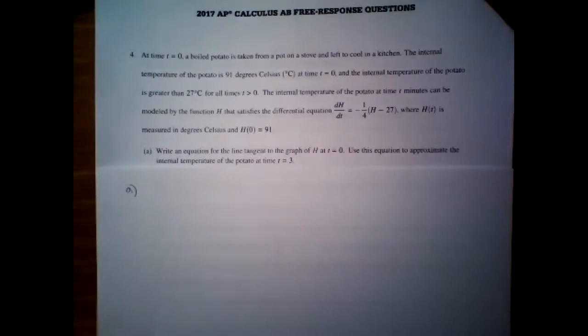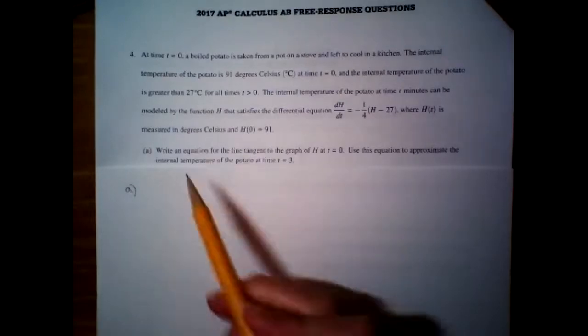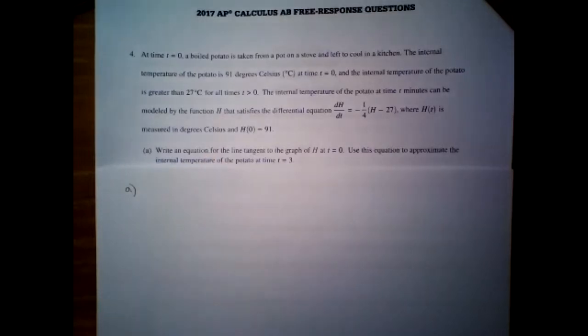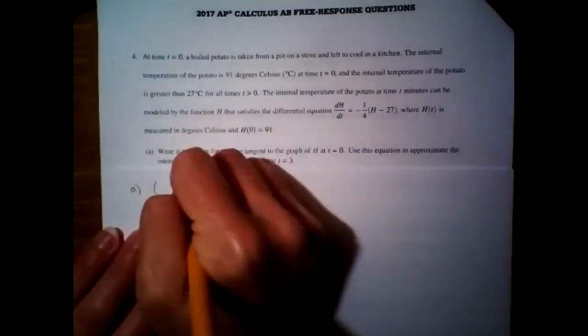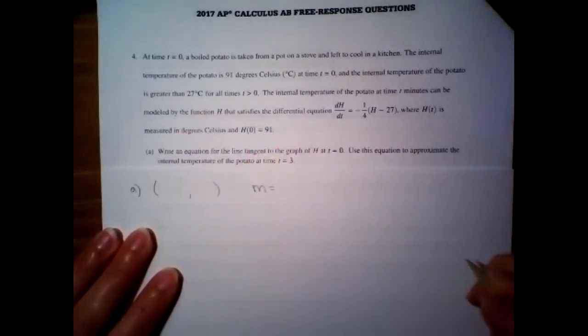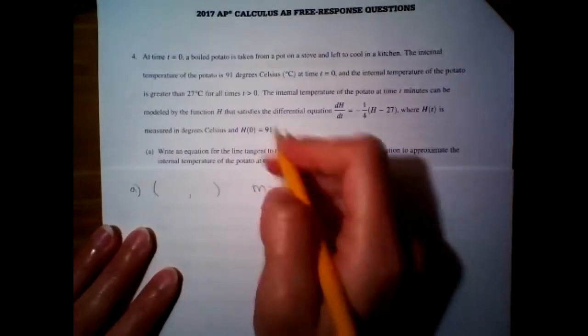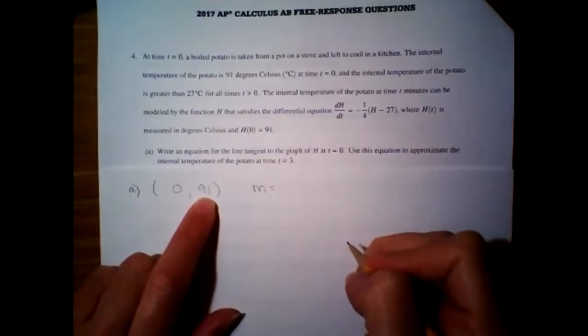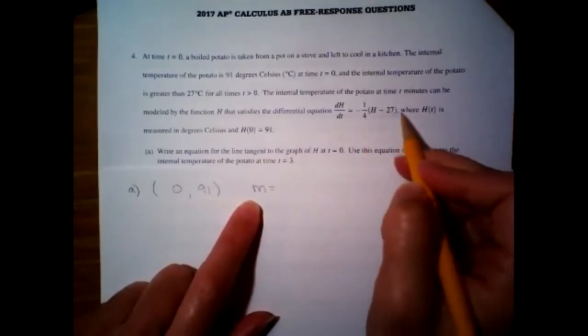All right, everybody, question for you. What two things do you need to write an equation? They're asking us to write an equation. So what are the two things that we need in order to write an equation? Good, nice job, guys. Perfect. Point and slope. All right, so we need a point and we need a slope. So the point is 0, 91. They gave us that. This is time, and then 91 degrees is the temperature. Slope comes from the derivative, which is this right here.